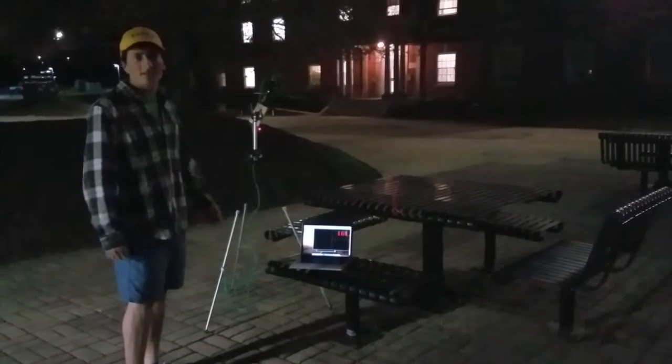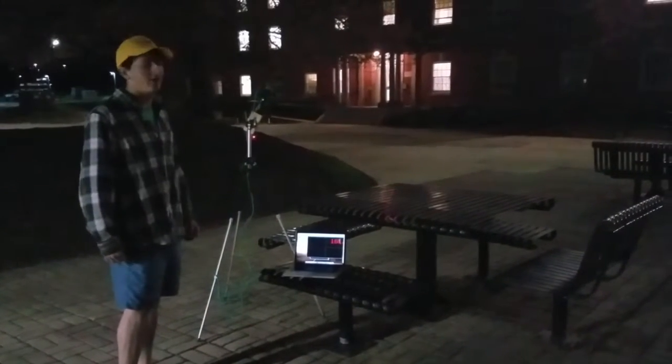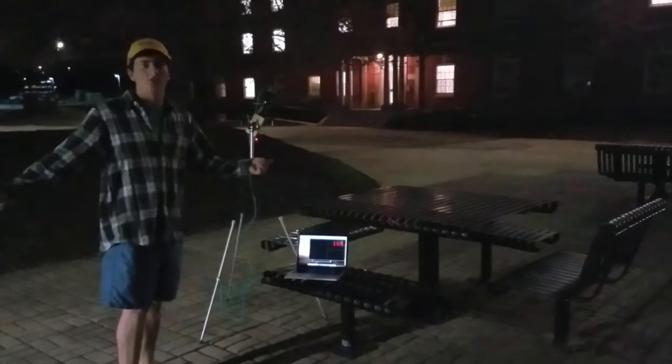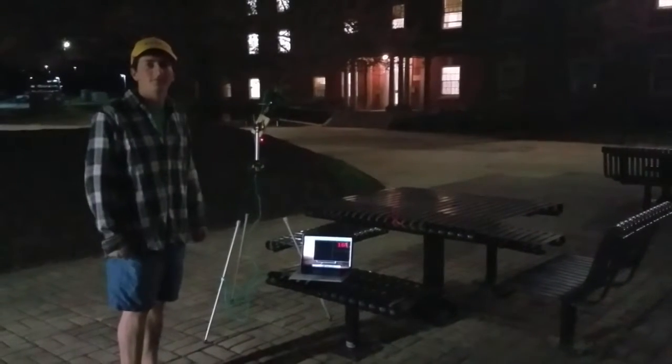So things I can do to mitigate this are get a new laser that is more powerful, because these lights are stronger than anticipated and totally washing out the laser.